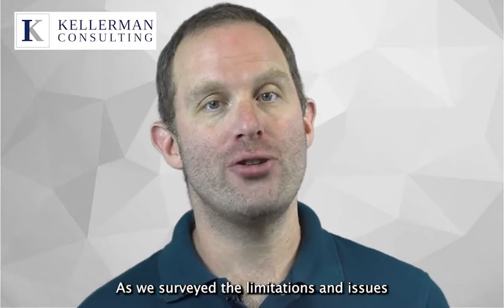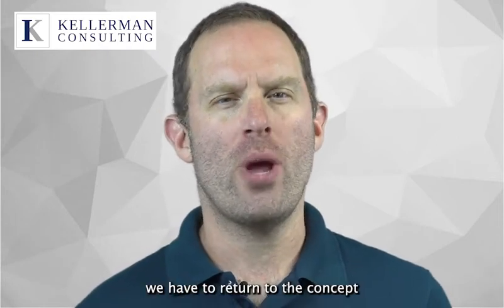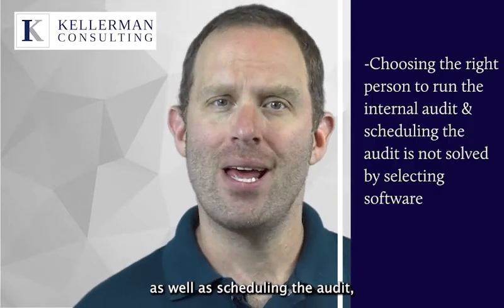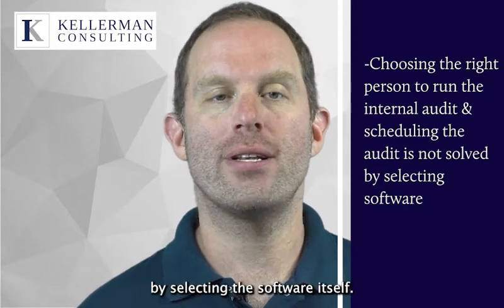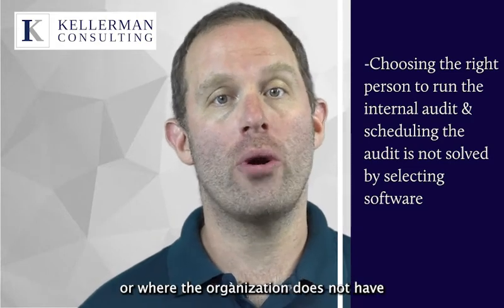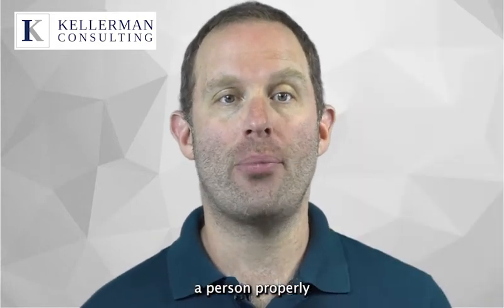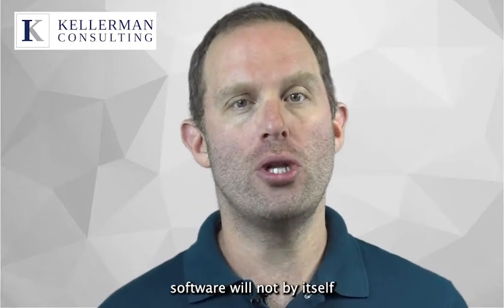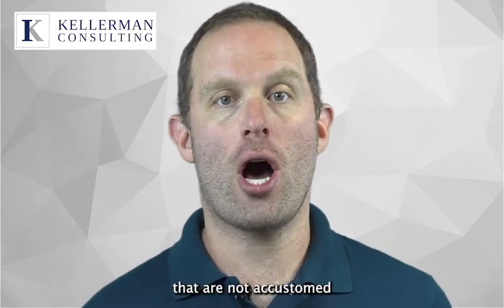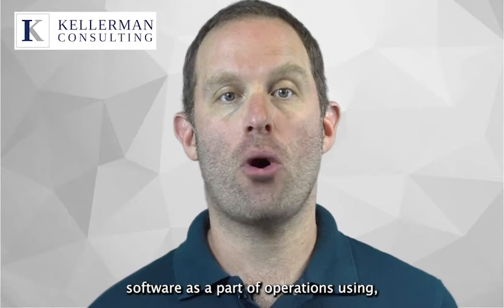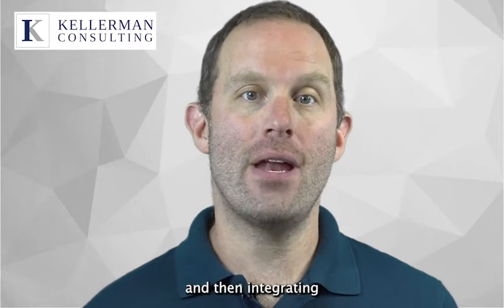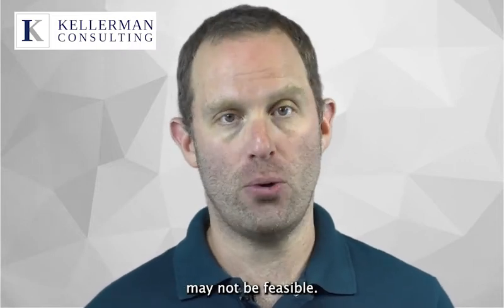As we survey the limitations and issues that can be presented with audit software, we have to return to the concept of choosing the right person to run the audit, as well as scheduling the audit, neither of which are solved by selecting the software itself. For organizations lacking in management and leadership commitment to auditing, or where the organization does not have a person properly trained to audit, purchasing software will not by itself lead to a successful outcome. Additionally, for organizations that are not accustomed to using database software as a part of operations, using, storing, and securing tablets or portable laptops and then integrating and uploading information may not be feasible.